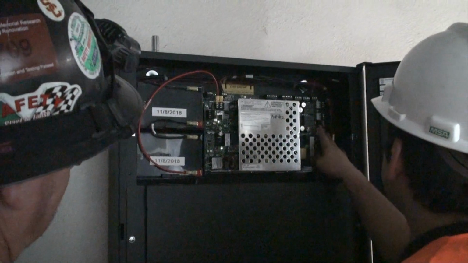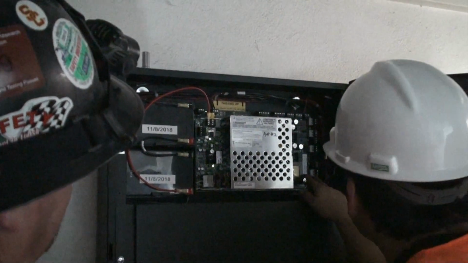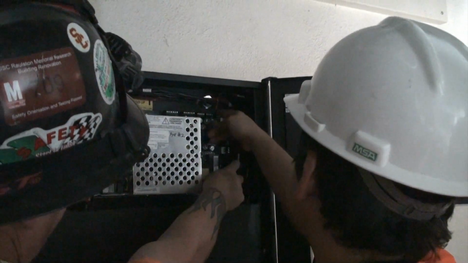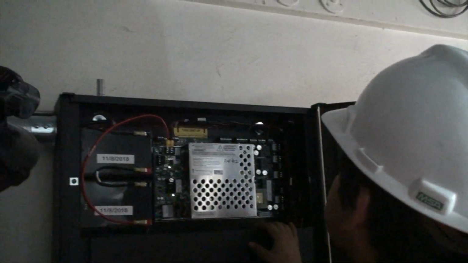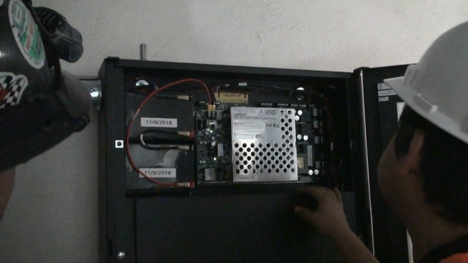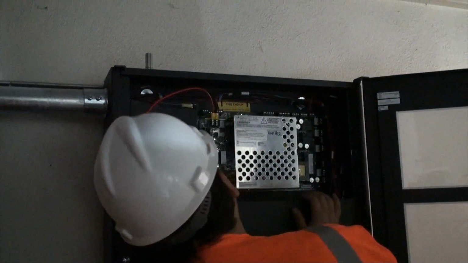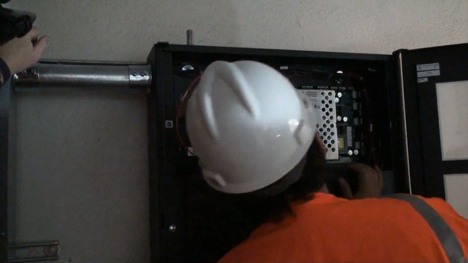So all of this for the second floor? No, these 2 right here. These 2 are the first floor. Correct. So it's only one issue. Okay.